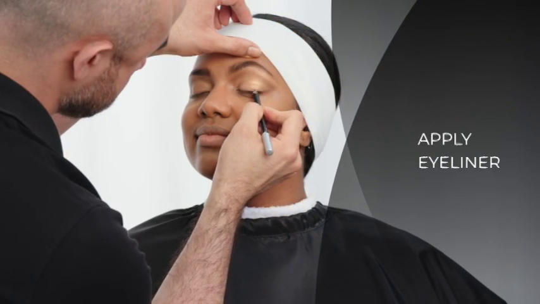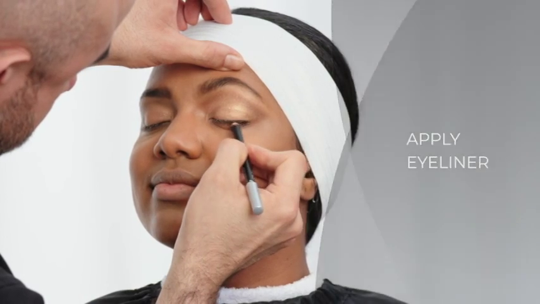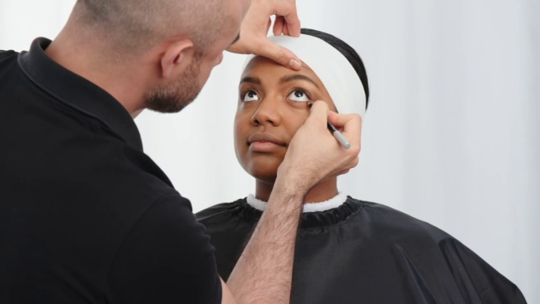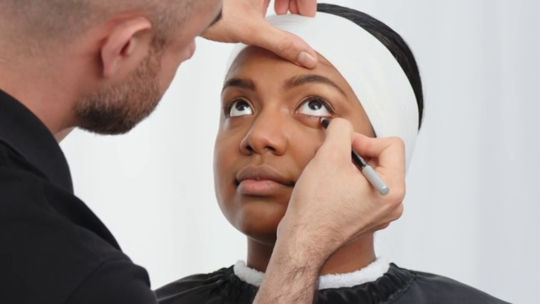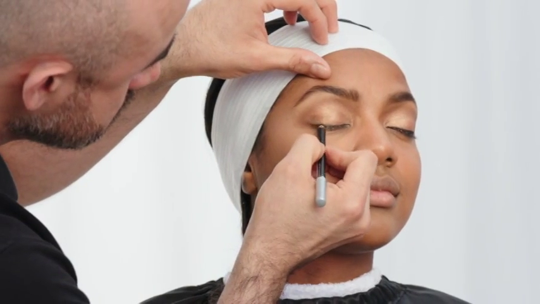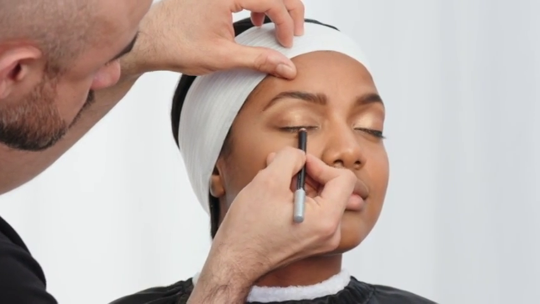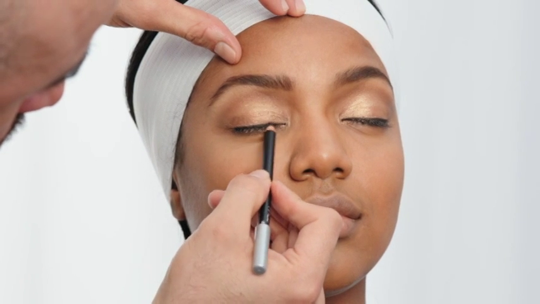To apply, have your client shut her eyes and begin on top of the eyelids next to the lashes. Then, have her look up and away as you apply the lower liner under the eyes and lower lashes. Bring the liner 3/4 of the way from the outside edge of the eye in toward the center, ending softly at the inside of the iris. Blend so that the color tapers off.